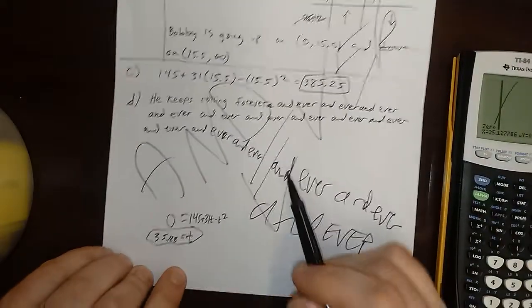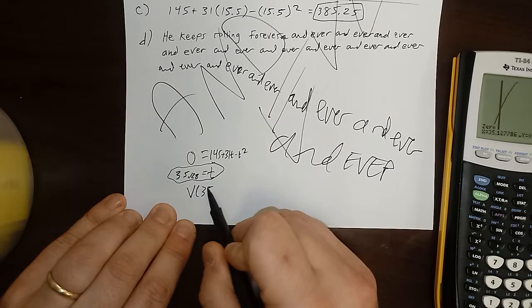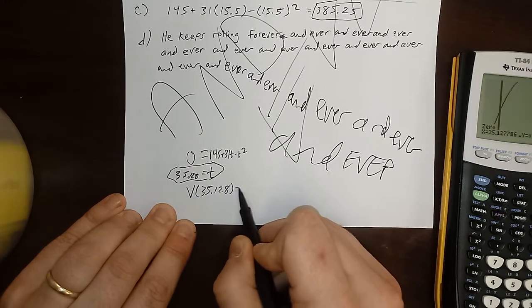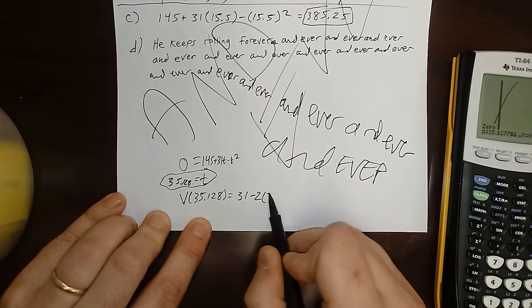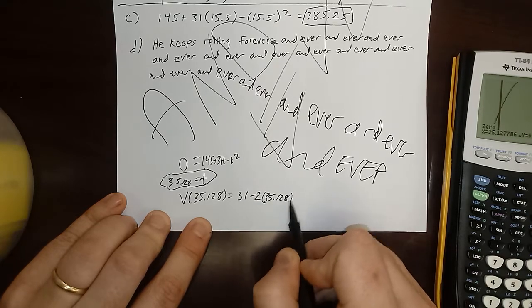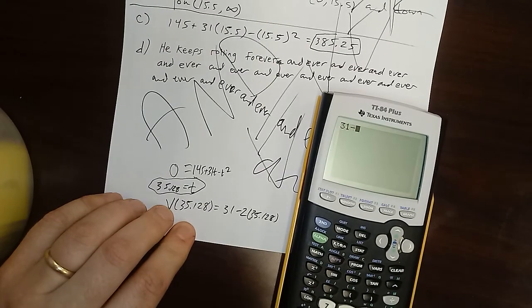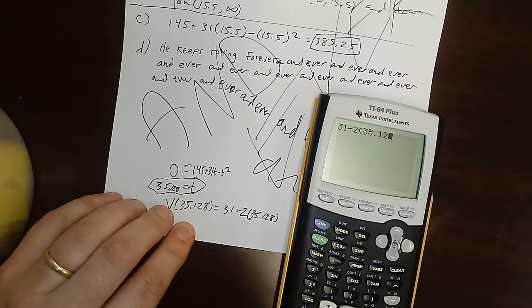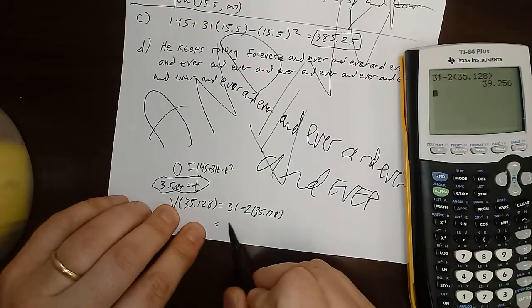And then I'm supposed to find the speed when he hits the ground, so the velocity at 35.128. It's going to be 31 minus 2 times 35.128. And I got negative 39.256.